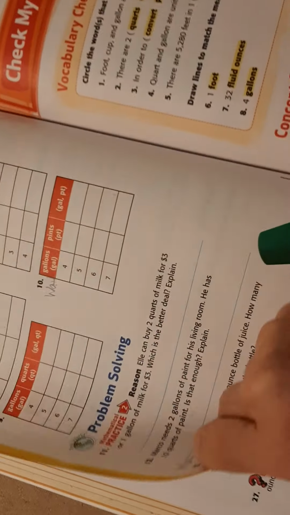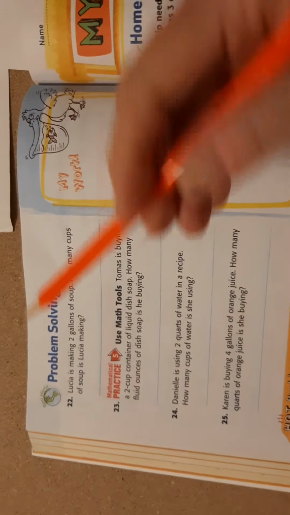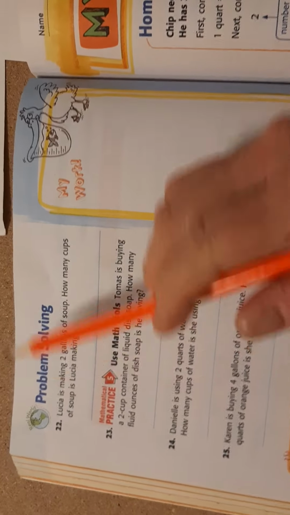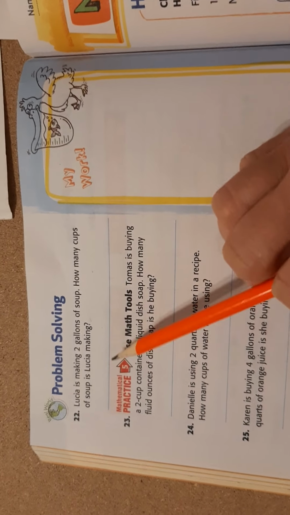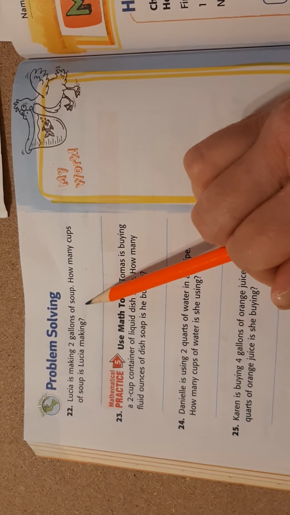So now we're going to take a look at our book, because there was a page where I told you to wait. Remember these numbers here? Actually, I'm so sorry, I'm going to go back. We are now on page 718. So if you look at 718, it says here, Lucia is making 2 gallons of soup. How many cups of soup is Lucia making?